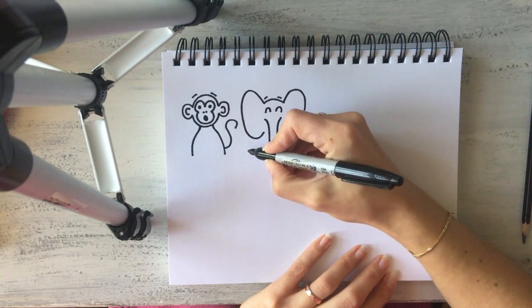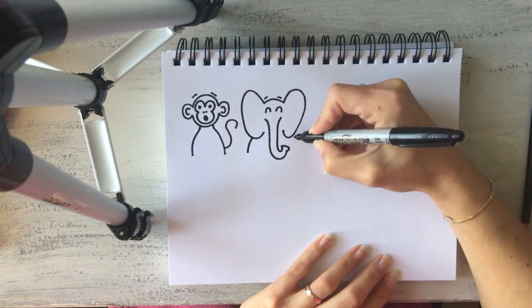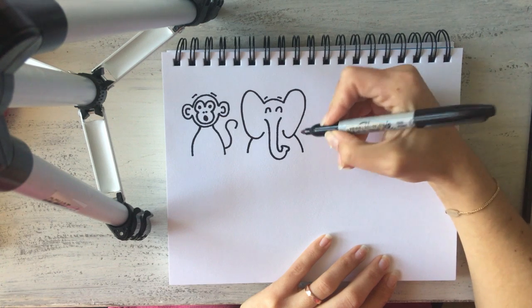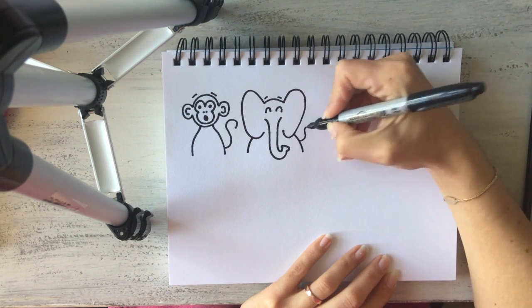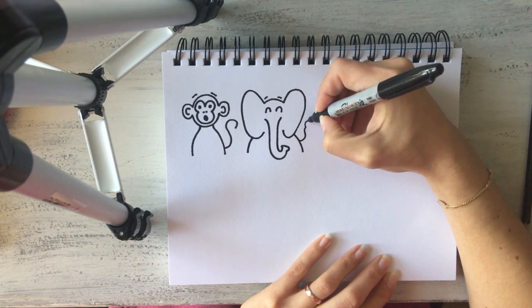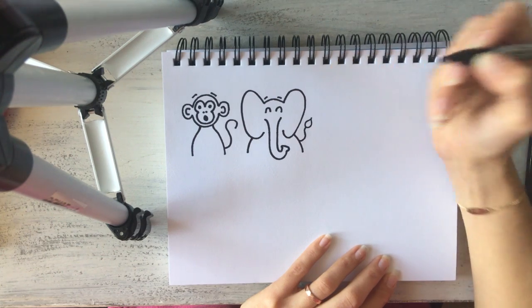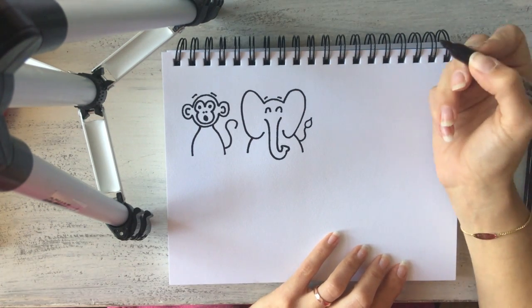And now he can have some shoulders as well. So we'll draw them in like that. And a little tail. So an elephant's tail at the end is like a brush. So it looks a bit like that. There you go, there's your elephant.